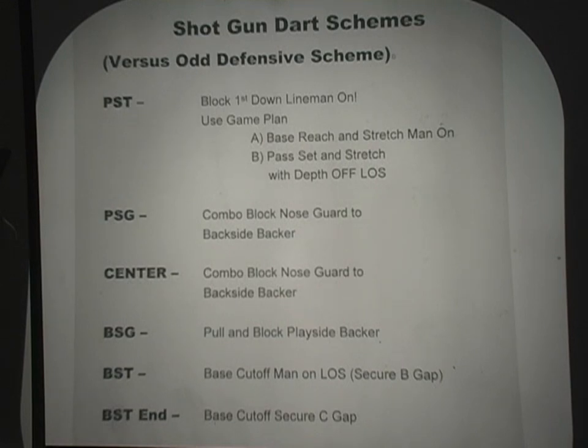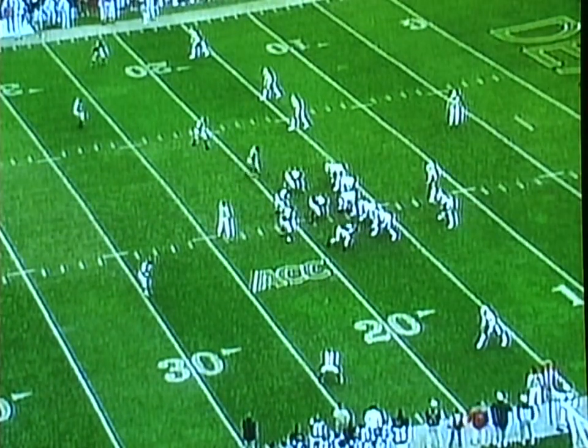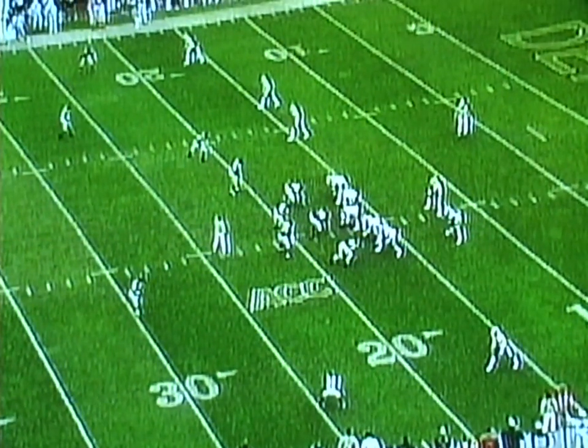The rules are written up in a simple, definite way, but now we're going to get in a little bit more depth with the number count as we go through the tape. Backside tackle is base cut off, man on, line of scrimmage, secure the B gap. Backside in, if we had a backside tight end, he would base cut off and secure the C gap. So now we've got an odd scheme right here. And really, here would be an example of the center made an odd call.